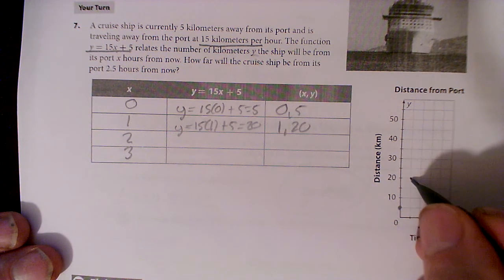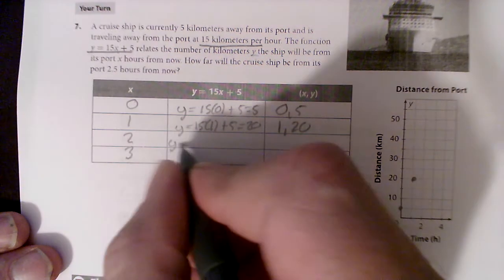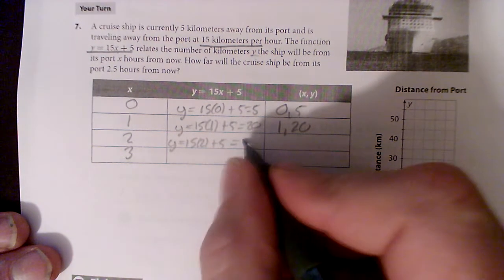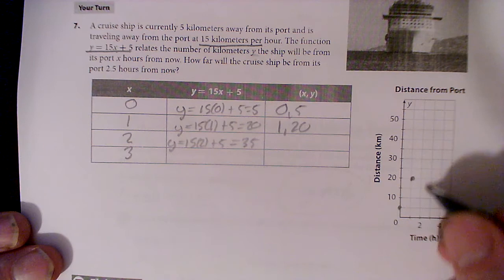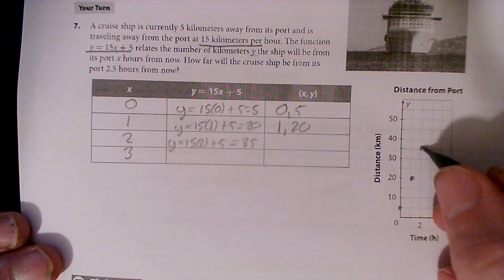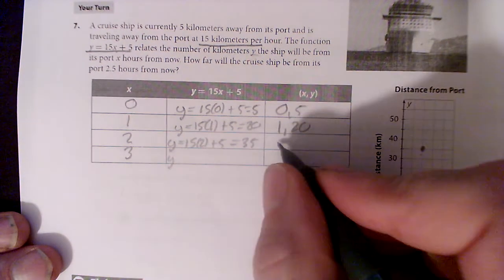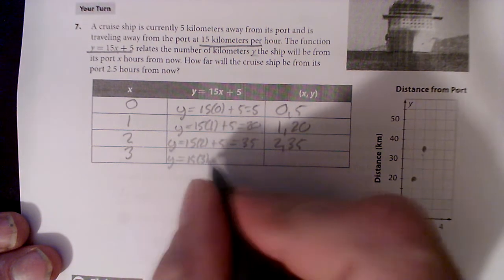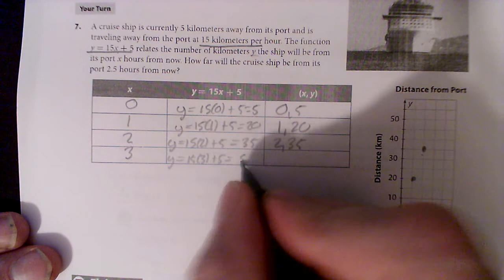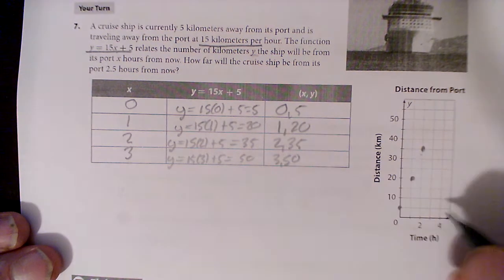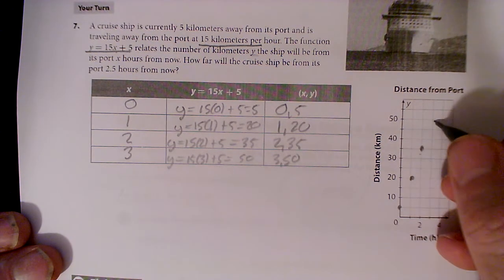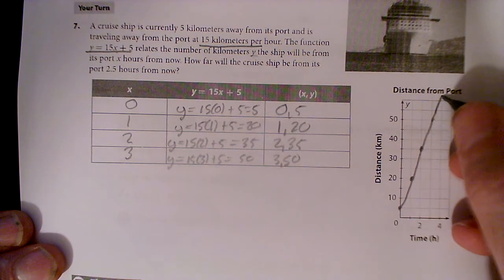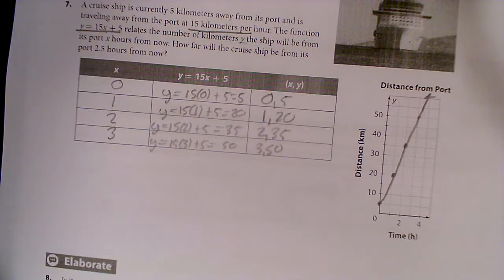So we got 1, 20. Let's go ahead and do 2. Y is equal to 15 times 2 plus 5. That is going to equal, what, 35? So let's go 2, 35 right there. And y is equal to 15 times 3 plus 5. And that is 50. So we have another one that's 3, 50. So we got 3 coming up here to 50. And I'm going to go ahead and make a line to the best of my ability without a ruler. And here we go.